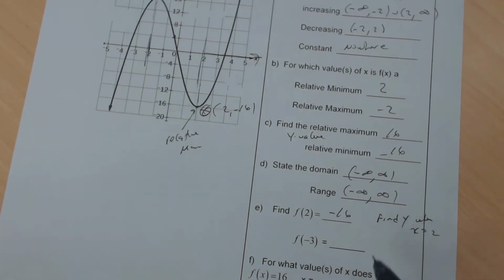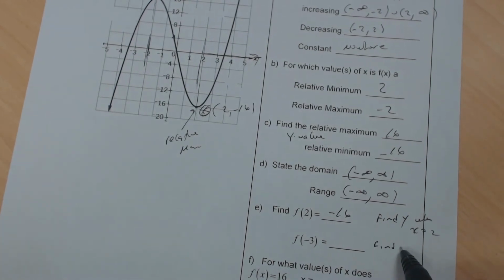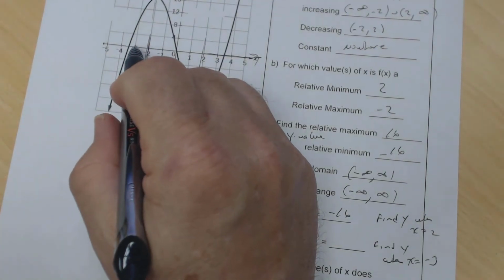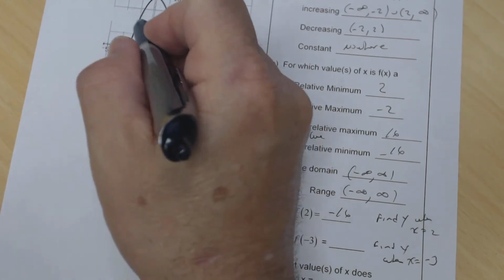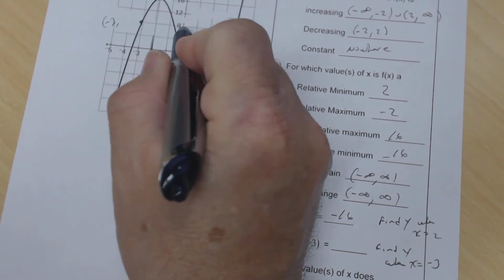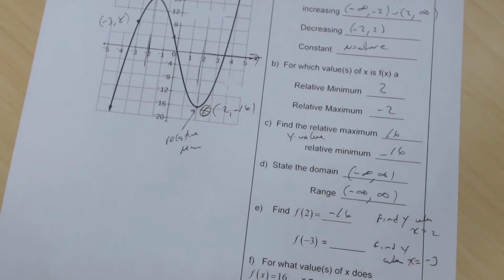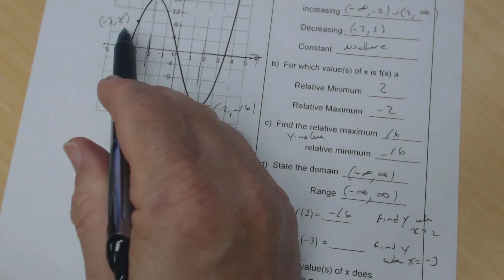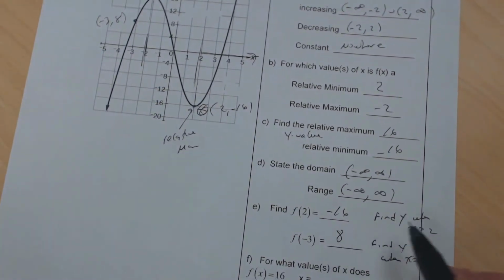Okay, so here, same idea. Find y when x equals -3. So -3 is here, right here. So there's the point right here. So label that point. So that's (-3, 8), I think. So the question is, what's the y value when x is -3? So when x is -3, my y value is 8.